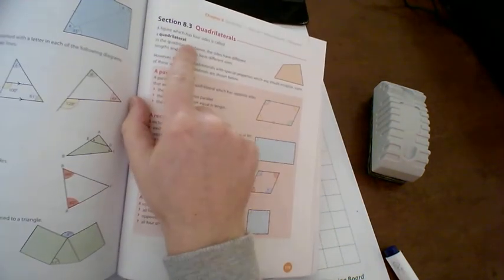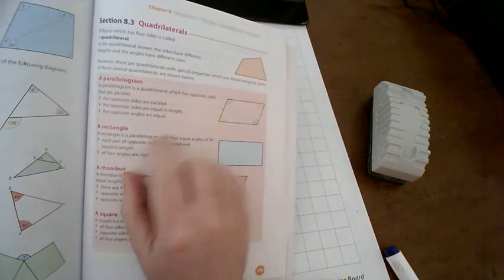Okay, we're on to quadrilaterals. So we've done lines and angles and triangles and angles. We're on to quadrilaterals. A four-sided shape with straight lines is a quadrilateral.